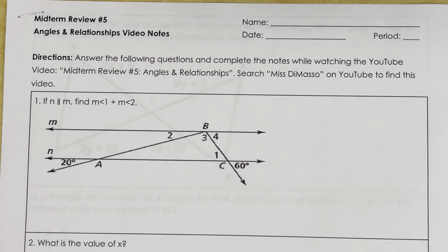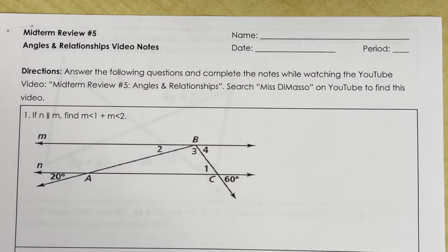You're going to go through each one of these problems here, watching this video and completing the notes. And then when you are finished with the notes, you can go onto Canvas and you will see your 5 question quiz over these same topics. So let's get ourselves started. I'm going to go like this so that it's not as see-through here.